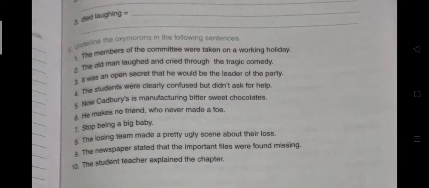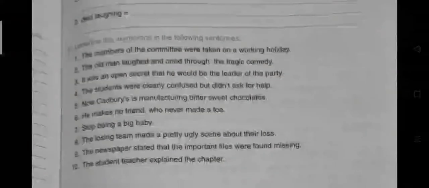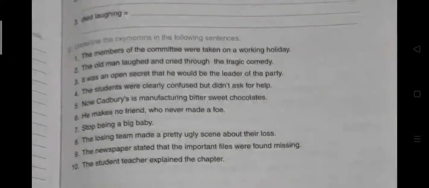Using the oxymorons in the following sentences, underline the oxymorons. The members of the committee were taken on a working holiday. So working holiday is oxymoron. Two words used in continuation which are exactly opposite. The old man laughed and cried through the tragic comedy. Here we are using the words tragic and comedy, both are exactly opposite, so you have to underline them.